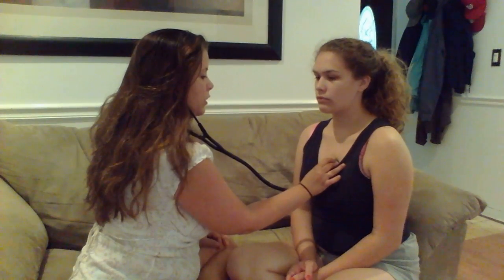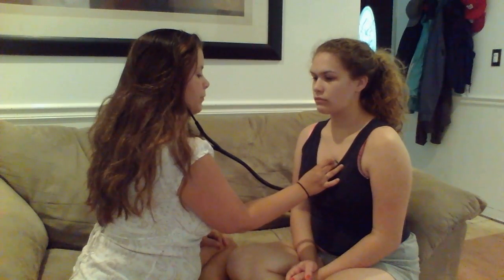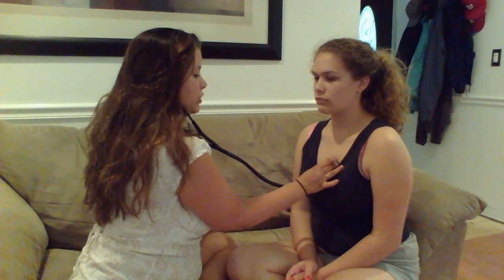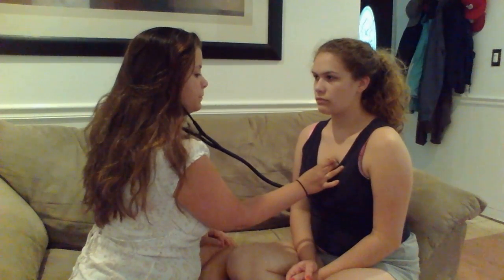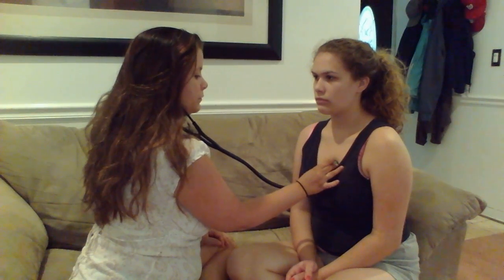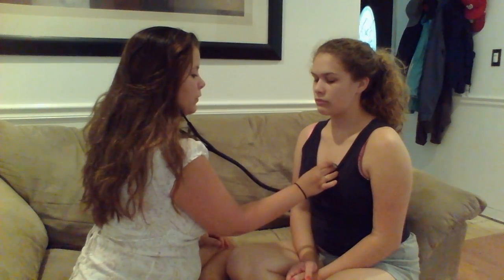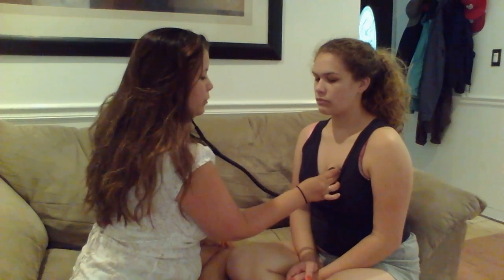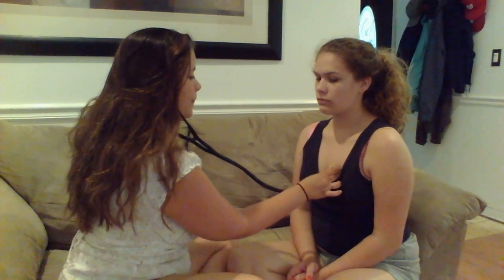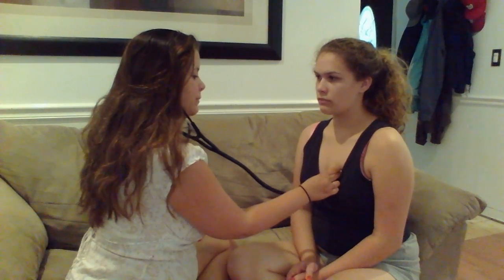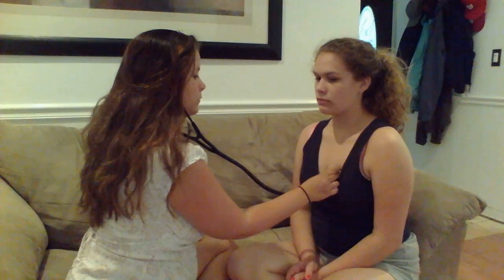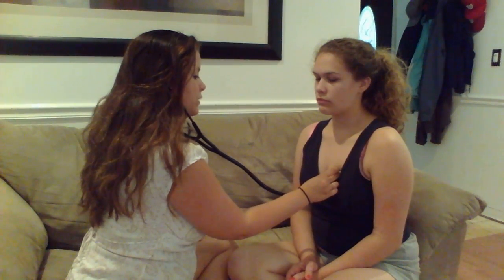Moving down to the third intercostal space, left of the sternal border, this is Erb's point, where S1 and S2 should be heard equally. Then we're moving down to the fourth, fifth intercostal space, left of the sternal border, mid-clavicular line. This is the tricuspid area, where S1 should be heard louder than S2.